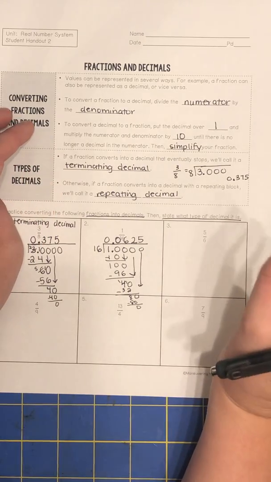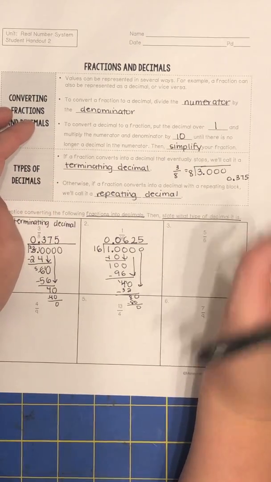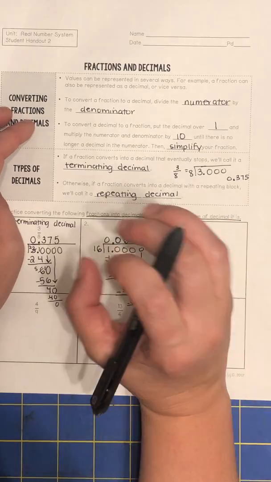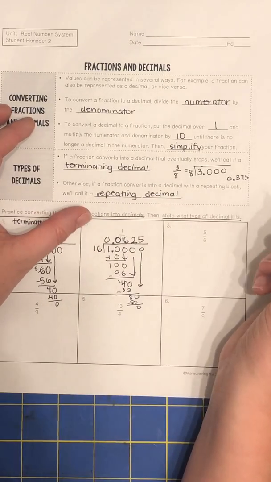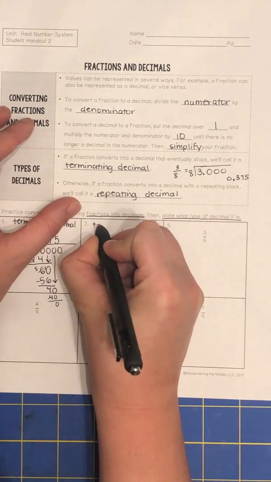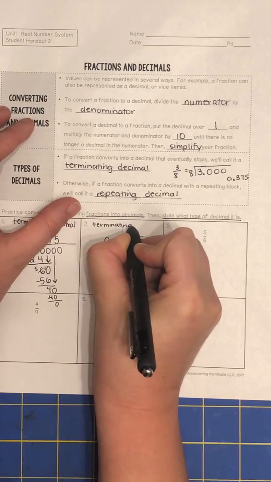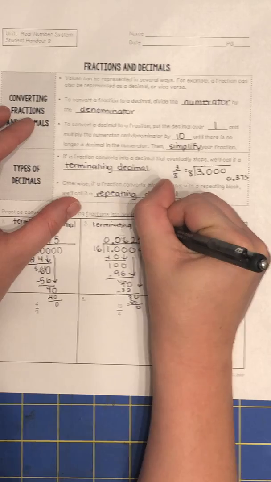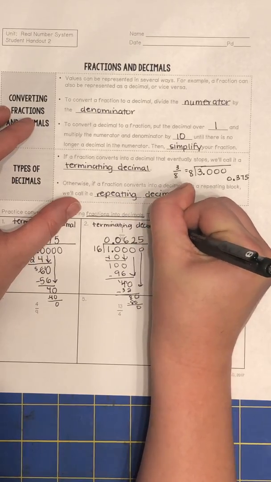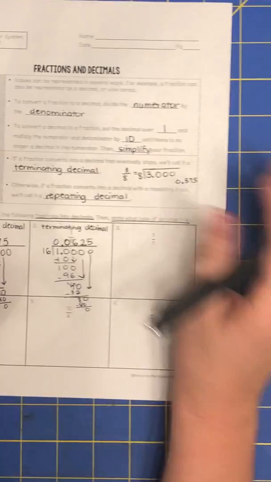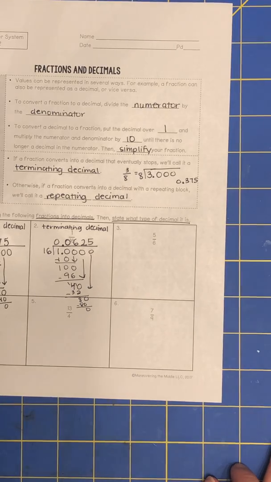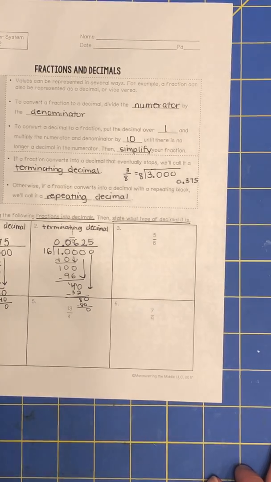So again, we learned that if a fraction converts into a decimal that stops, no remainders, doesn't go on and on forever, we call that a terminating decimal. Terminating decimal. All right, now let's look at number 3.